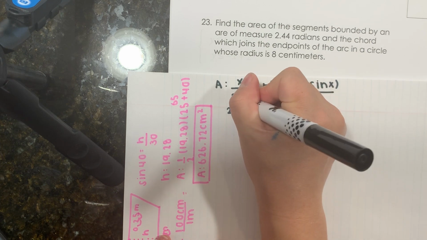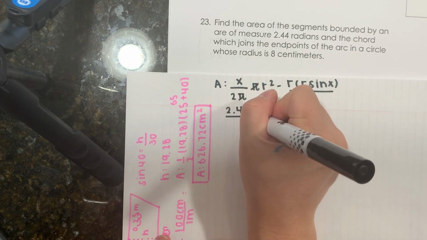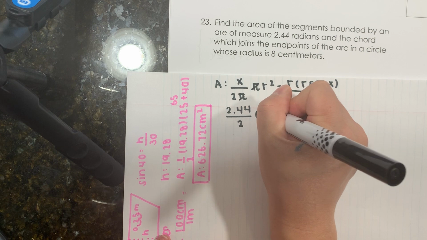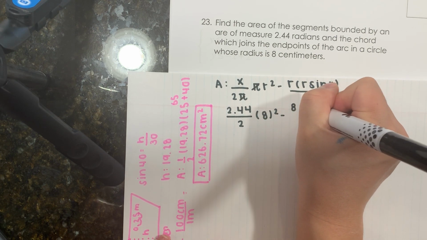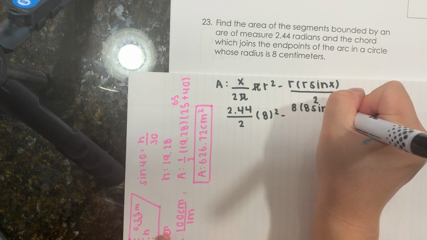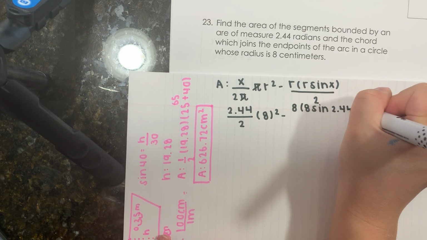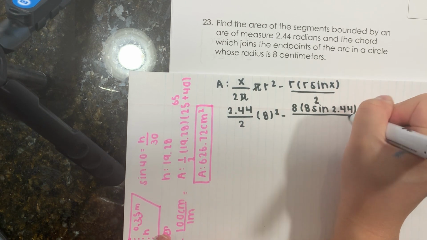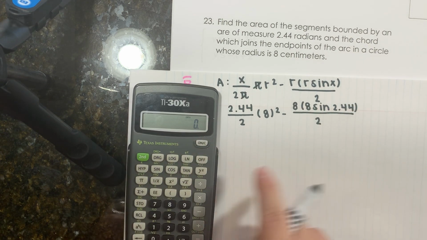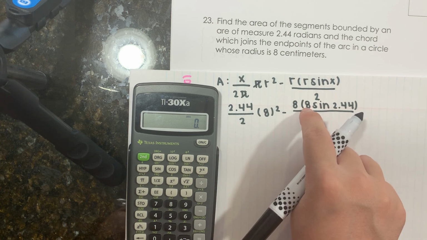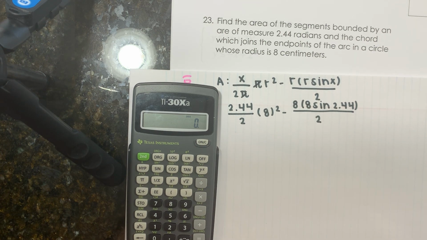You should notice that these pi's are going to cancel, so it'd be 2.44 over 2 times 8 squared minus 8 times 8 sine of 2.44 divided by 2. Now what I'm going to do here is I'm actually going to do this portion first so I can do the whole thing in the calculator at once.